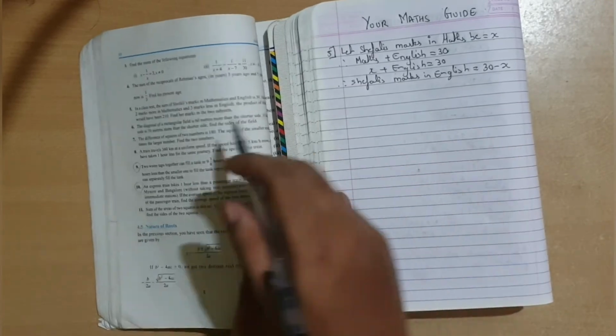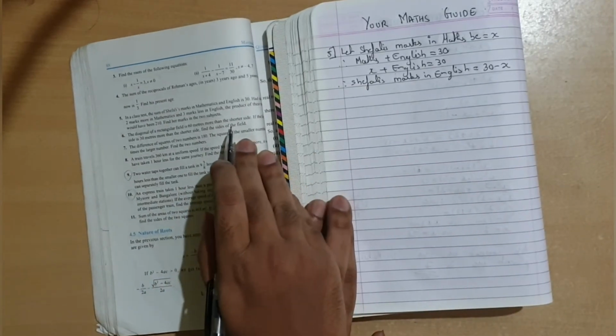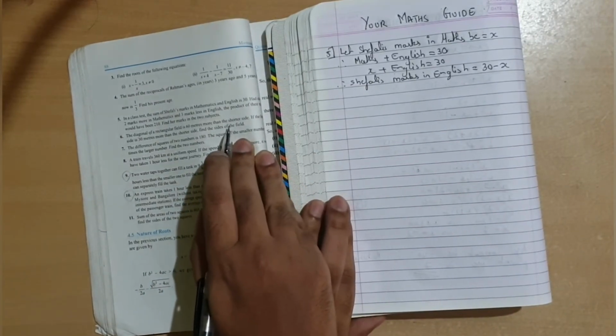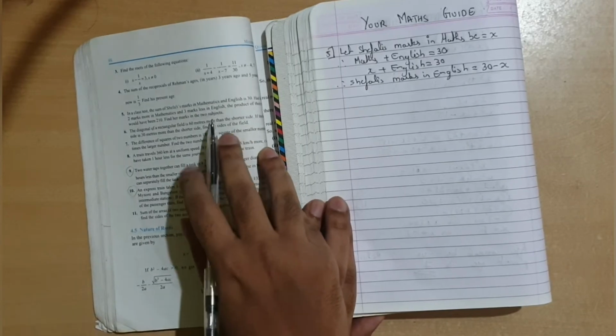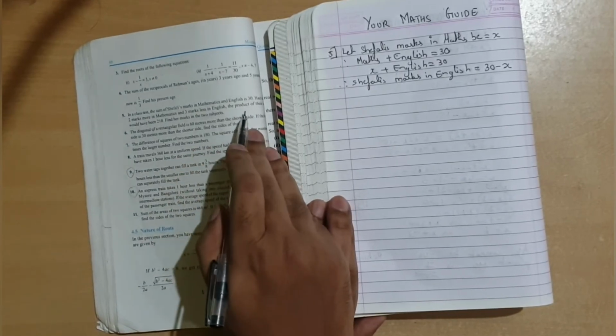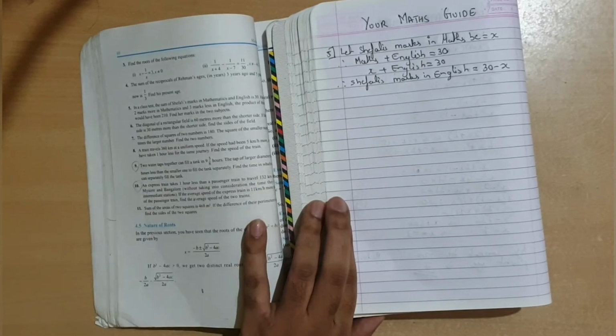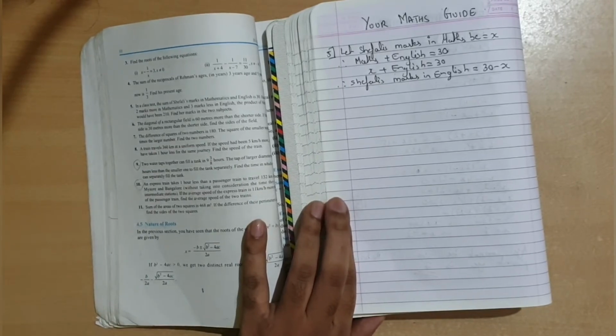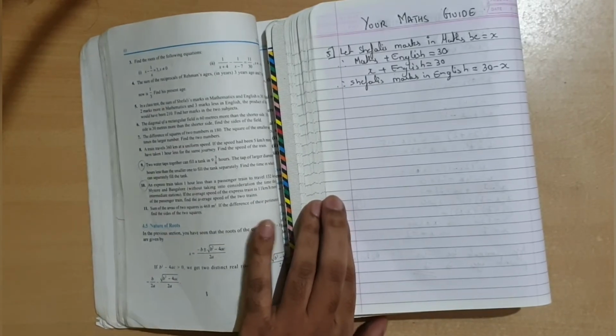Now what they have given: had she scored 2 marks more in maths and 3 marks less in English, the product of the marks would be 210. So now let us write that.